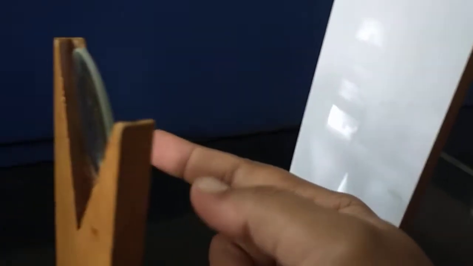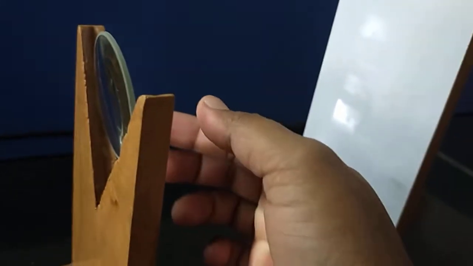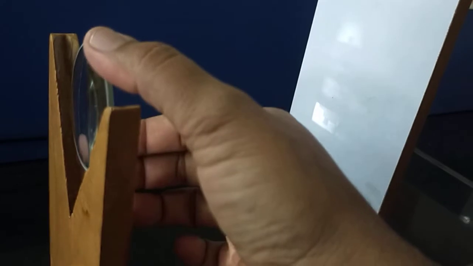This is the sharpest image of the building, which you can see as an inverted image through the lens, and this lens should always be vertically straight. Now you can see the sharpest inverted image has fallen on the screen.